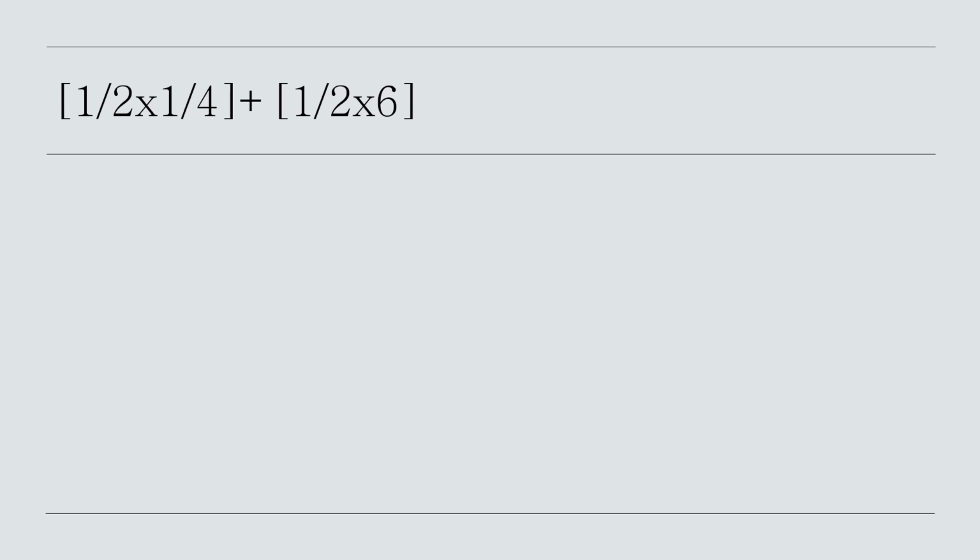Okay, this is easy peasy, but it is the reverse of the previous questions which we did. You know how? Because we have to take out common. This is plus. Let me rewrite, 1 by 2 into 1 by 4 plus 1 by 2 into 6.